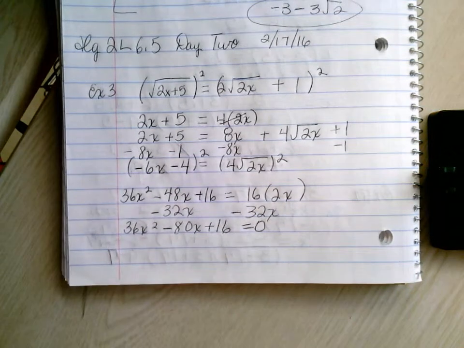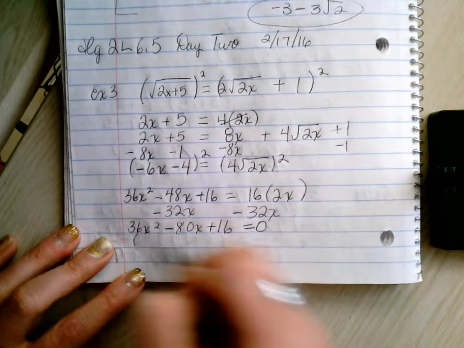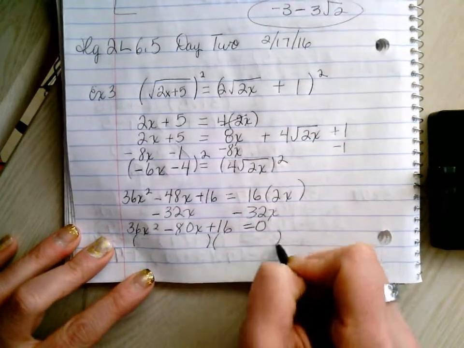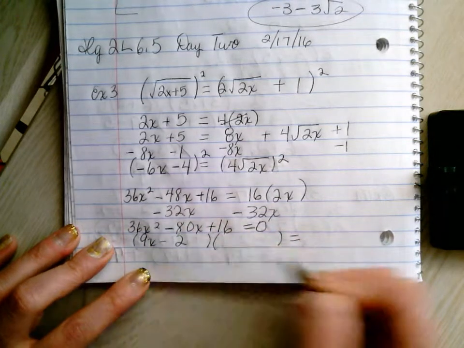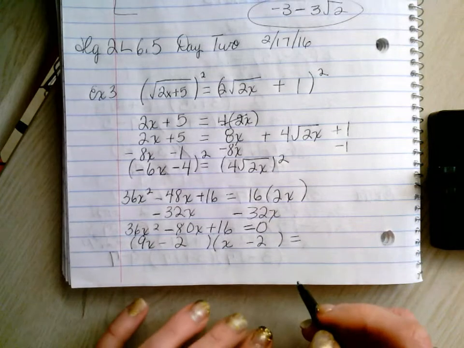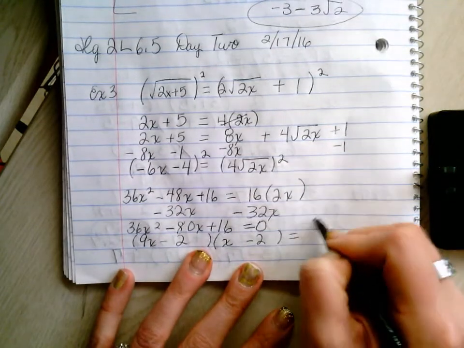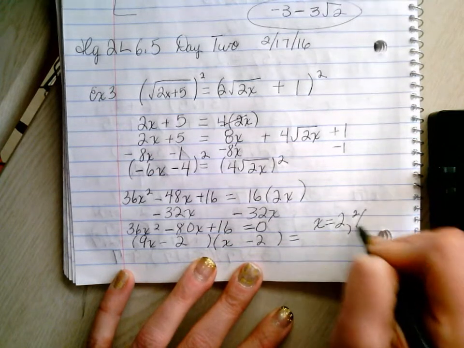I don't know if you guys remember this, but we did this way back when you have a quadratic, you can factor it and solve, which they've done for you. This one is 9x minus 2 and x minus 2. So x is either going to be 2 or 2/9.